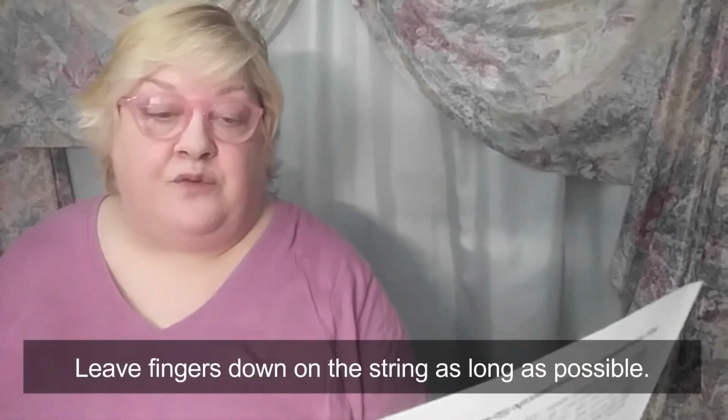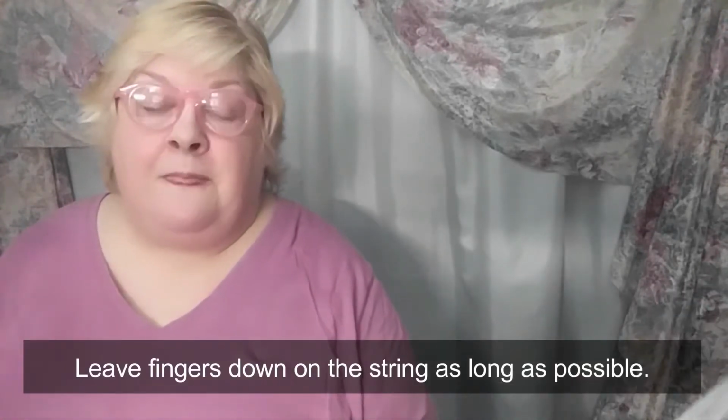If the notes of the ascending scale are to be repeated in the descending scale on one string, the fingers must remain on the string to ensure perfect intonation and also to avoid unnecessary activity. That is really, really good advice. If you get nothing else from this video, I want to give you these 2 rules of fingering.